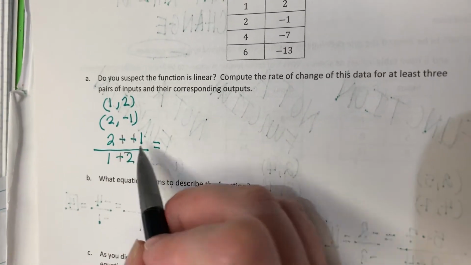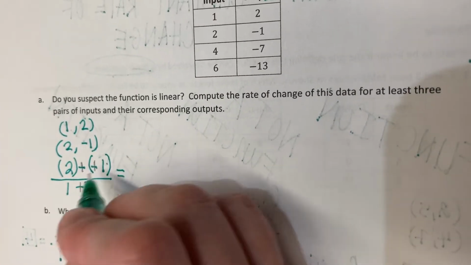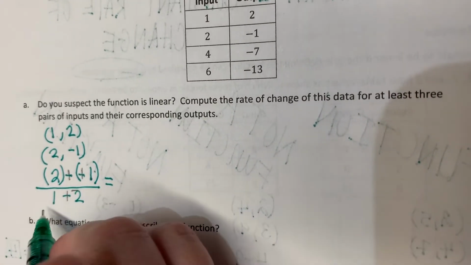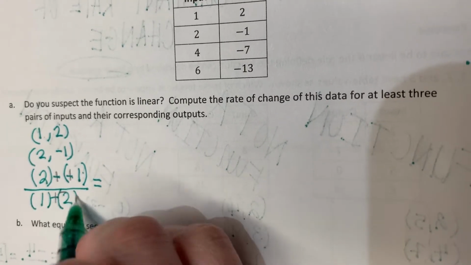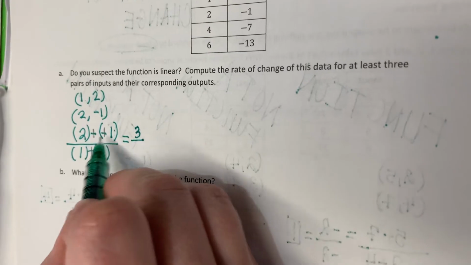So what's 2 plus negative 1? I'm sorry, 2 plus positive 1 because we changed it. I apologize. So it'd be 3. 2 plus a 1.